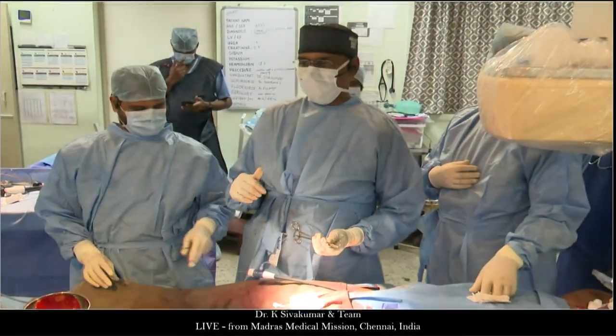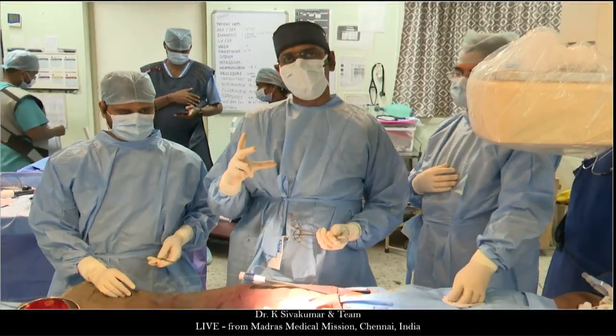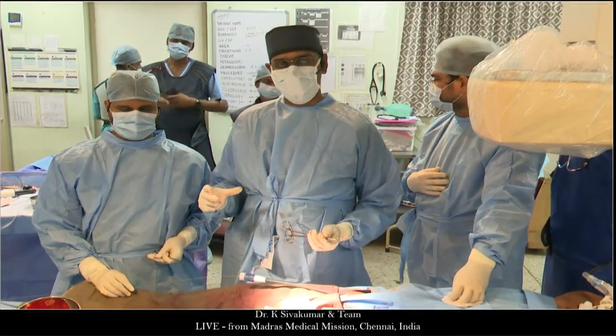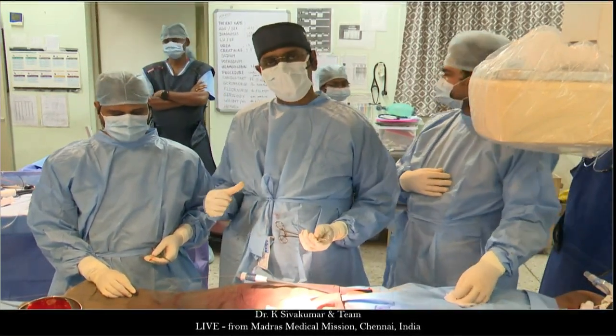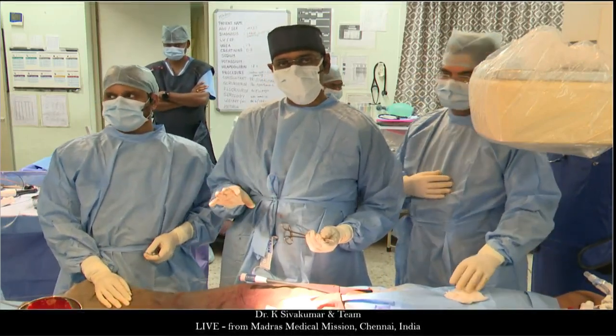We overlap the two. Recently we started getting this hybrid stent where the upper part is open and the lower part is covered, and we have started using this for these additional pulmonary veins. We never go and redilate any of the struts.